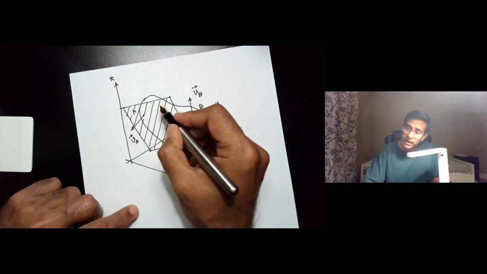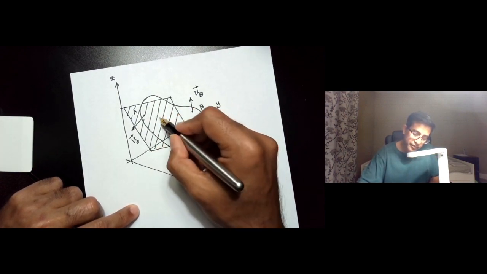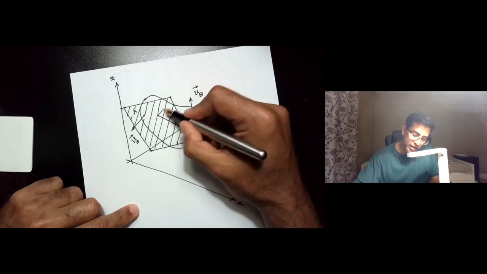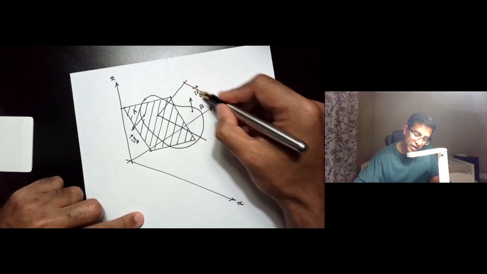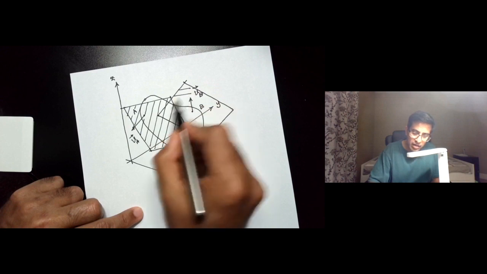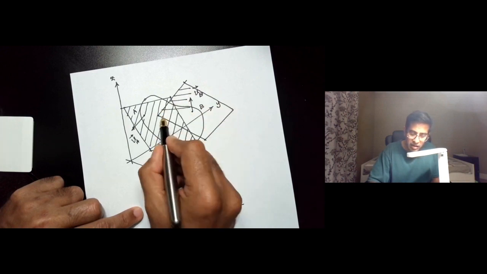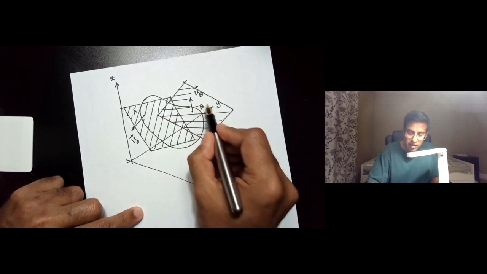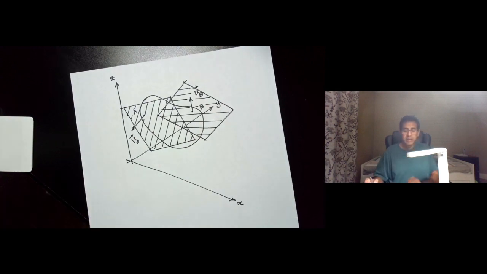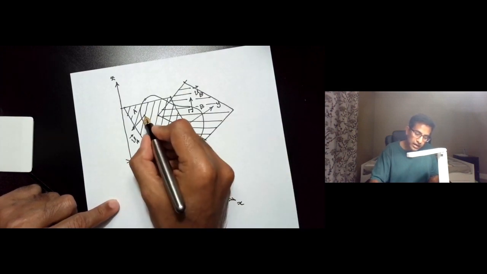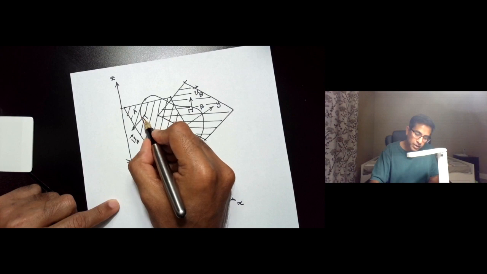So this plane is perpendicular to VB, and this plane is perpendicular to VA.